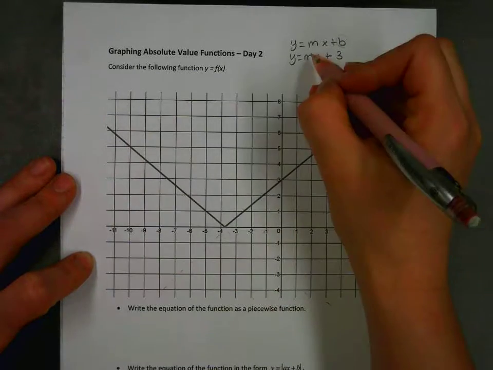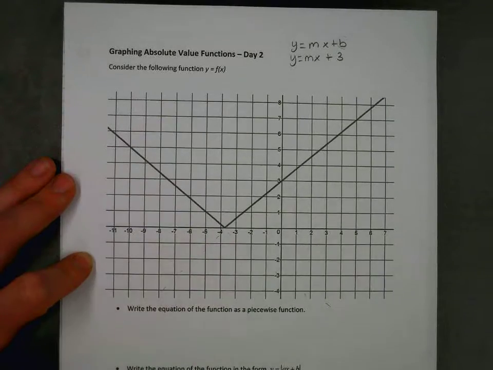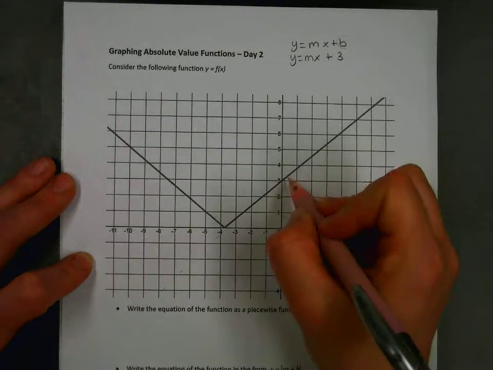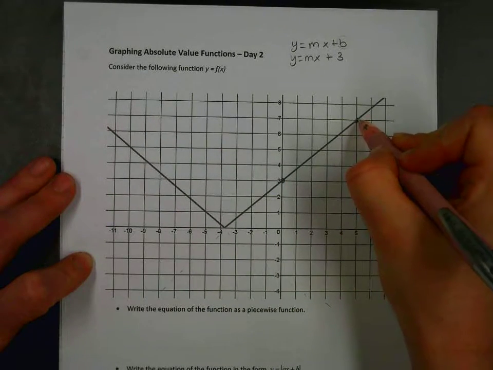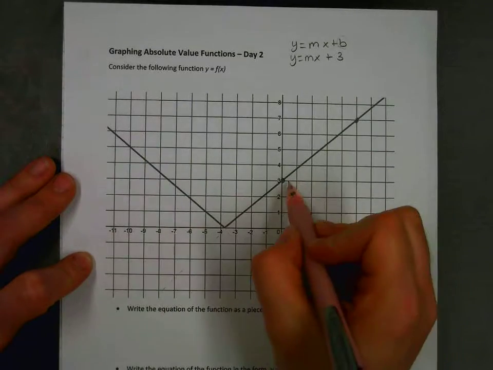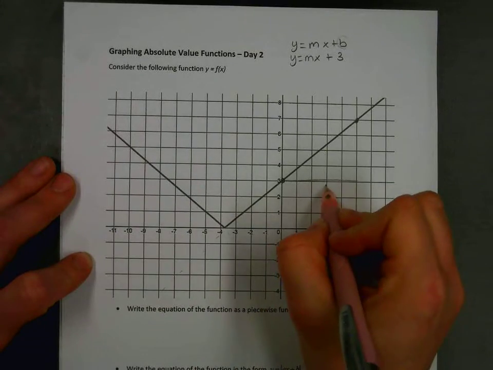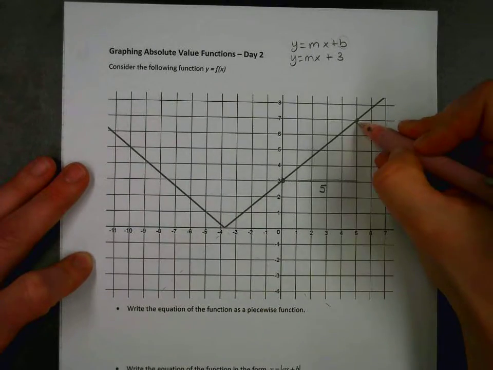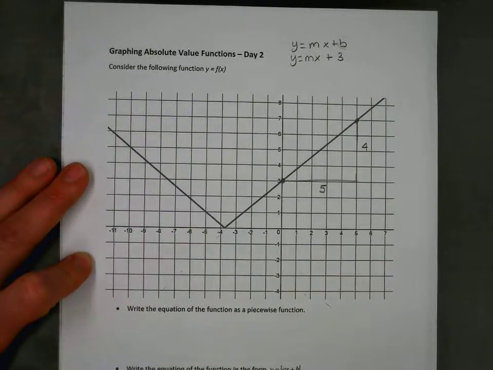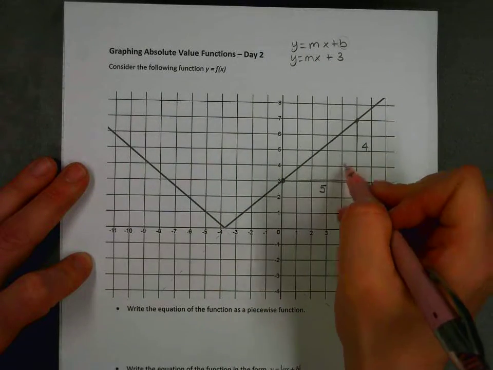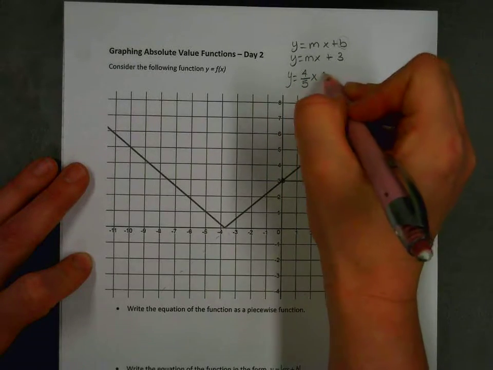Well, what I'm going to do is find clear points on my graph that I can clearly identify the rise and run of this graph. So if we take a look, the run of this would be 5. The rise of this would be 4. Therefore, my slope would be 4 over 5. And that would be the equation of this line.